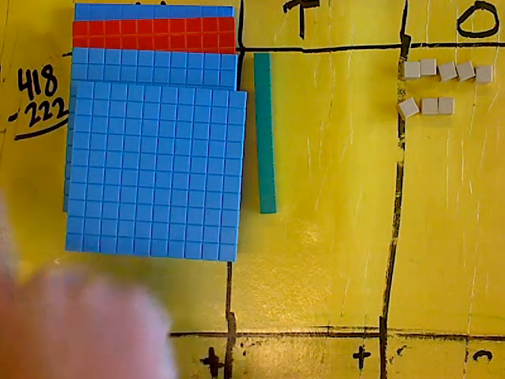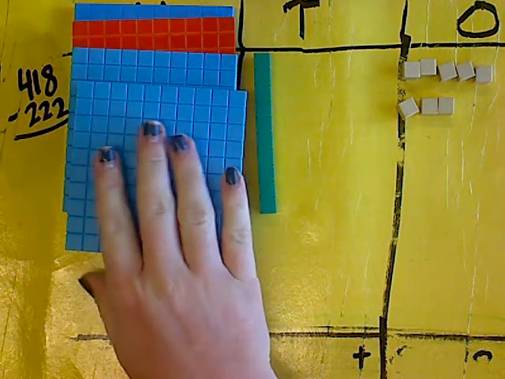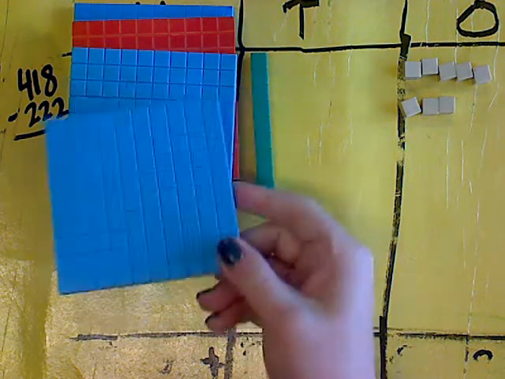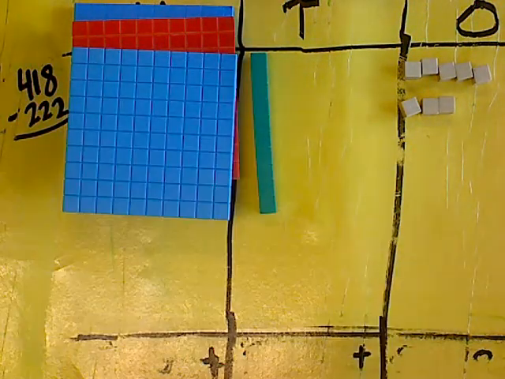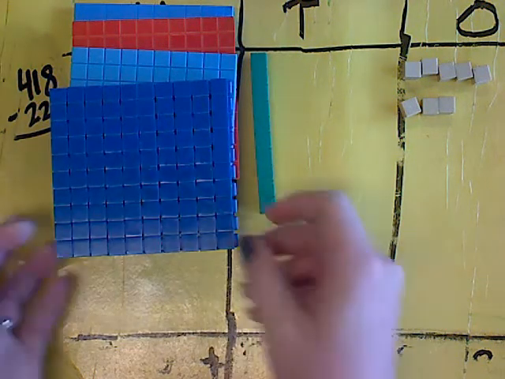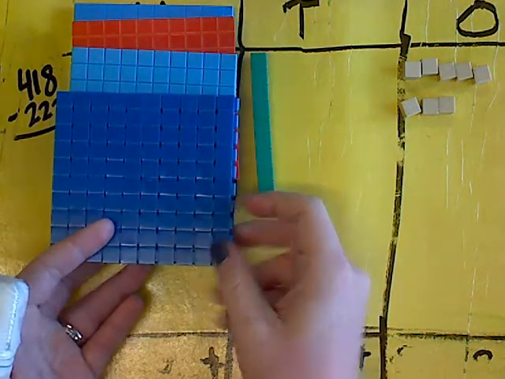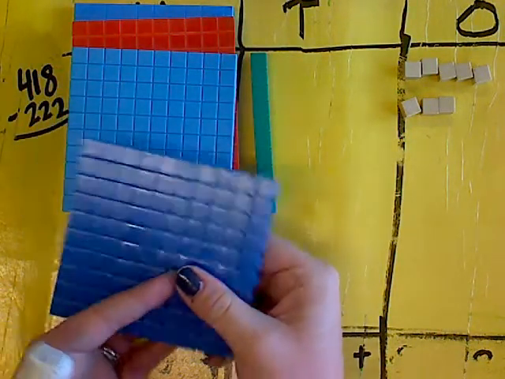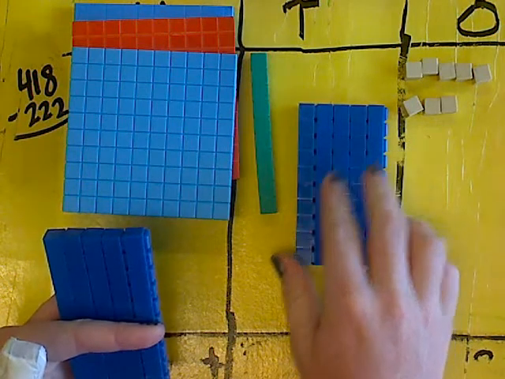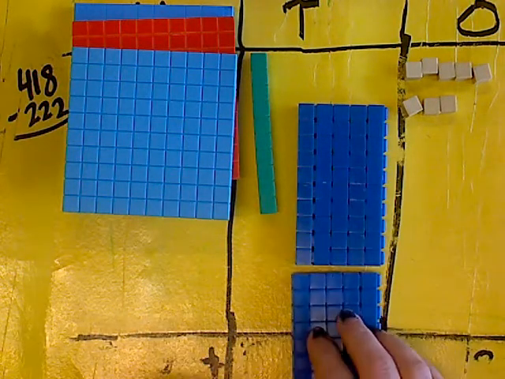So I'm going to stop there and regroup one of my hundreds to become 10 tens. So I'm going to take this tool out and replace it with my regrouping 100. So now I can take my regrouping 100 and break it into 10 tens. So that would be a group of 5 and another group of 5.